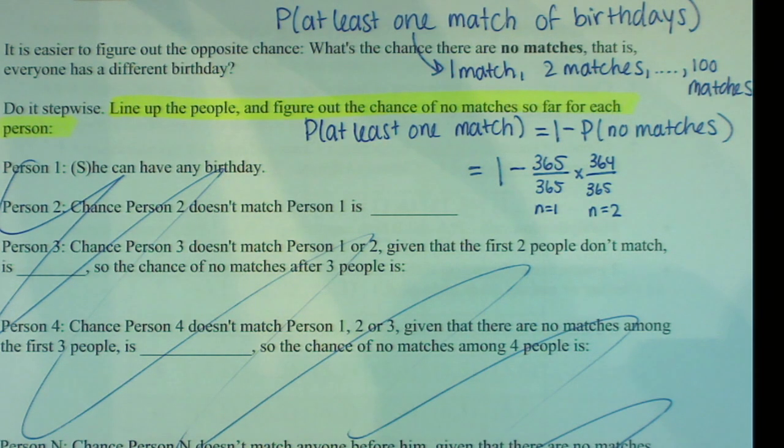Okay, so person 1, person 2. When's your birthday again? January 11th. So the third person, Brenda, the chance that she doesn't match us two is going to be, so she can't have January 11th, is that what you said? January 11th or October 10th. So the probability that her birthday isn't either of those 2 days is what?